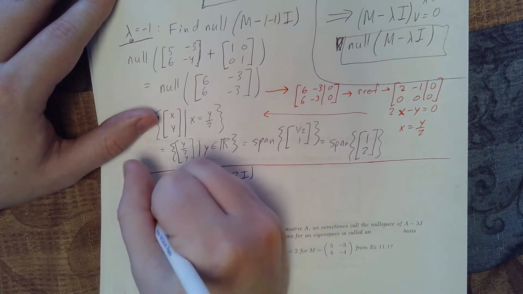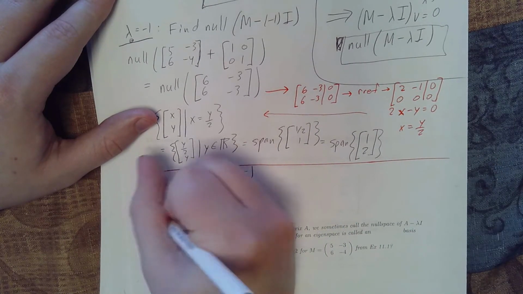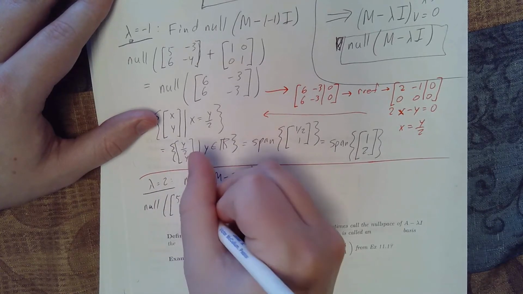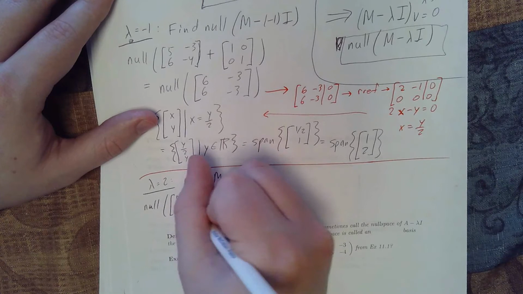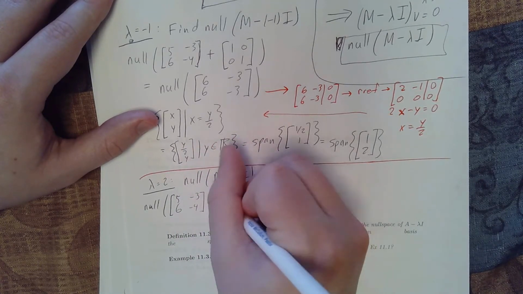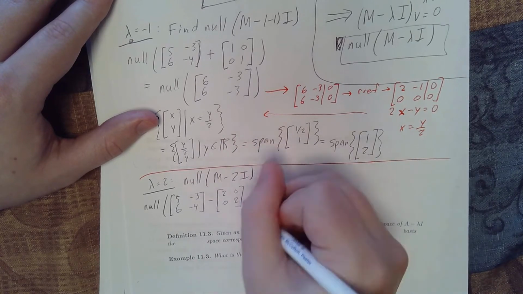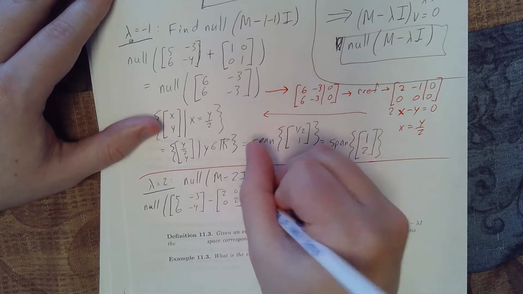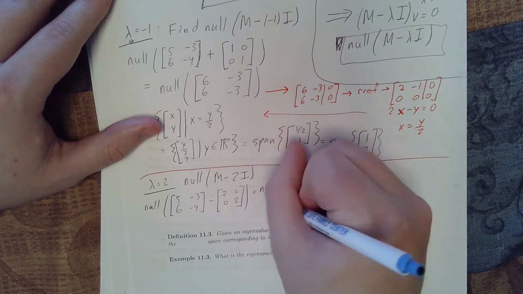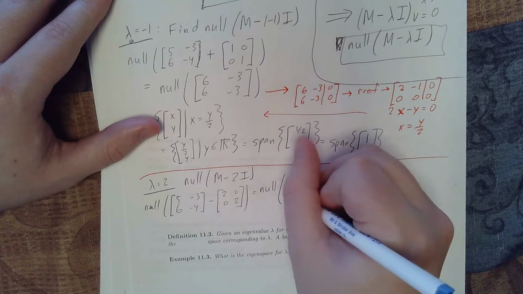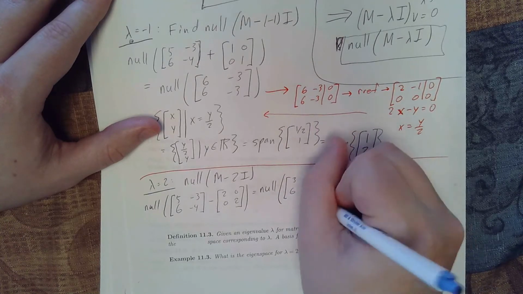So this will be the null space for 5, negative 3, 6, negative 4, minus 2, 0, 0, 2. Be careful and make sure you're distributing that minus through both of these. What we should end up getting is the null space for 3, negative 3, 6, negative 6.